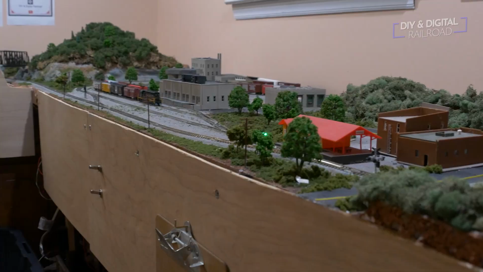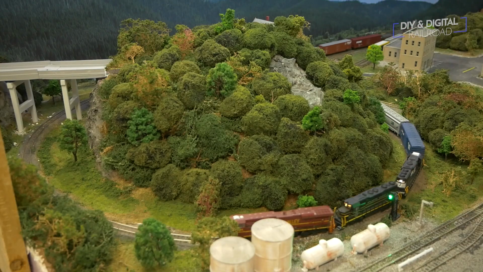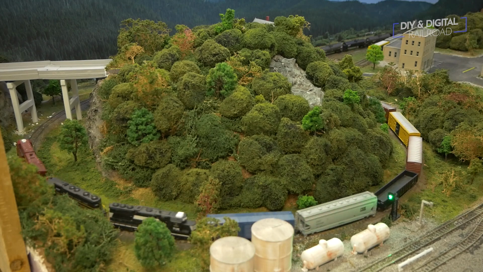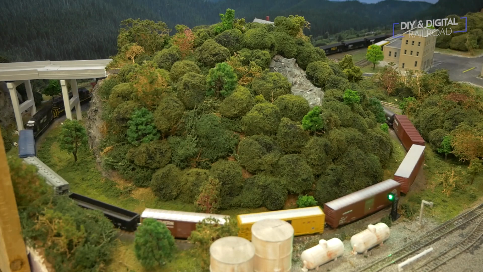Talking about mainline runs actually leads into my number 2 reason, which is mainline modeling is easier in N scale because of the space factor. So if you like using those big steamers and big diesel locomotives and running long trains, but you don't have a ton of space like an entire basement or something else, then you might want to consider N scale because you're going to be able to achieve that in less space.